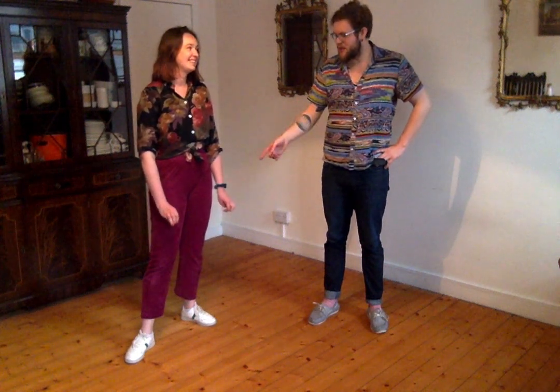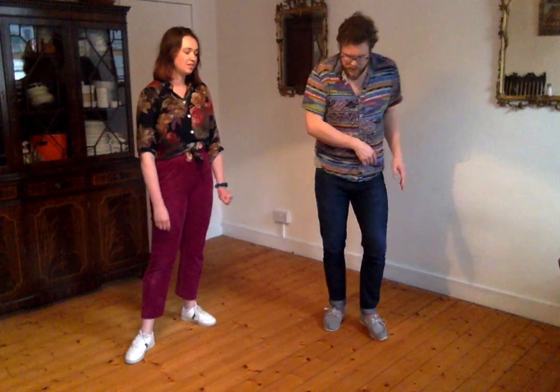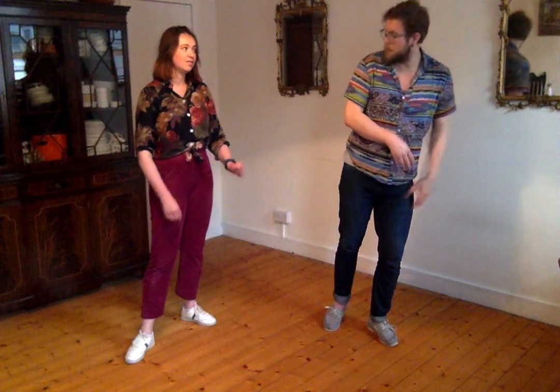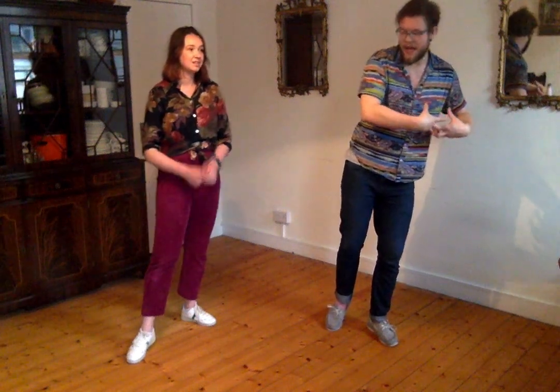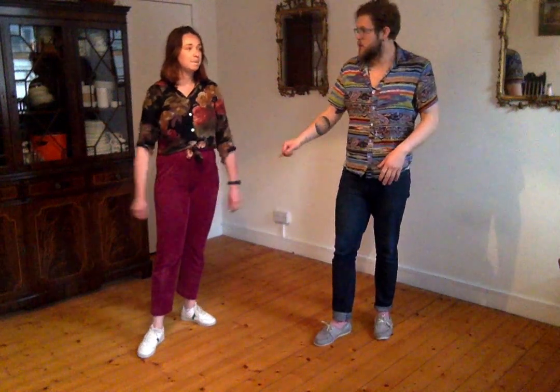Something we discovered: Laura was doing her long shorts differently to what I was doing. I was doing long, short with the emphasis on the longs on my forward energy, it doesn't matter if I'm going right or left, whereas Laura was doing it on her back.